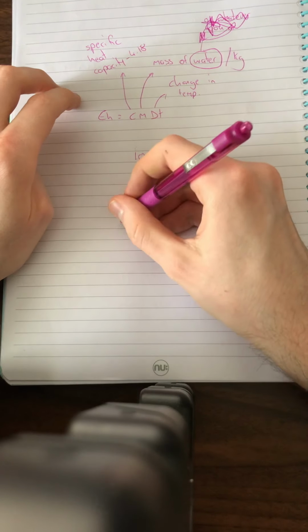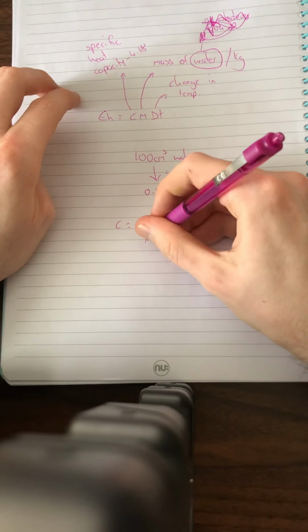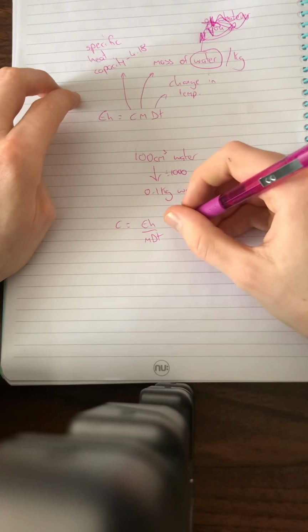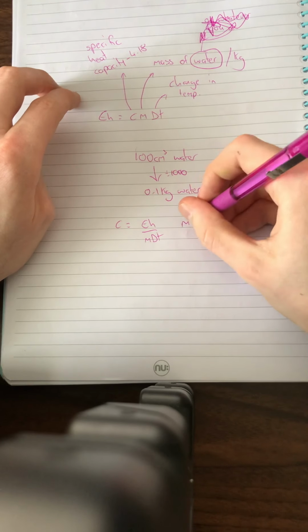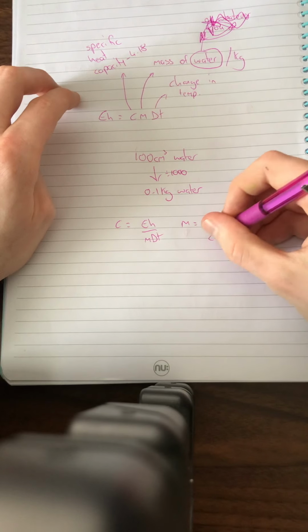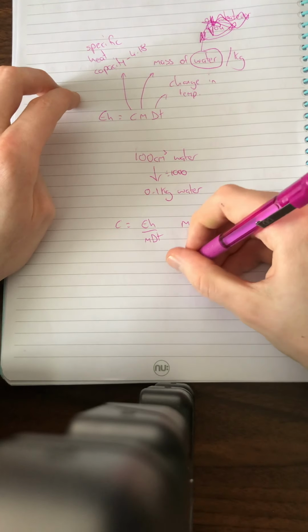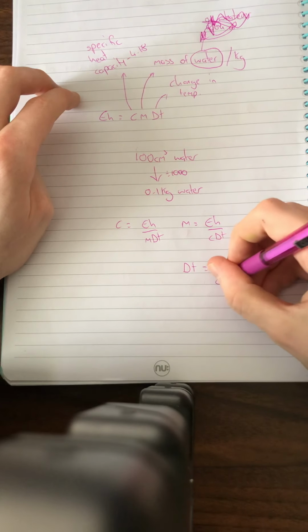Remember, if we want to find out c, we take the E h and we put everything else on the bottom. Not that you would ever want to find out c, but say you did. If you wanted to find out m, it's the same idea. Put E h on the top and then everything else on the bottom. If you wanted to find out delta T, put E h on the top and then everything else on the bottom.